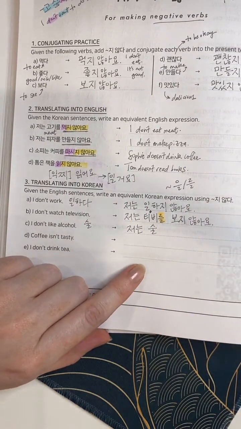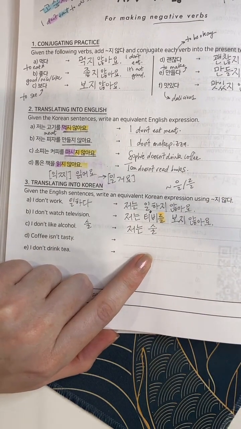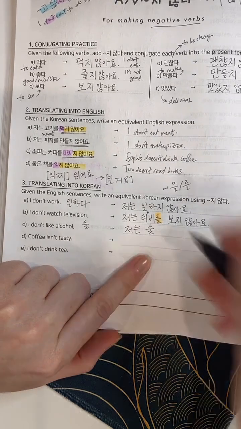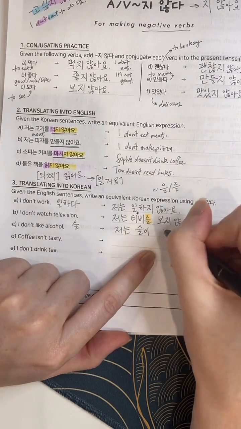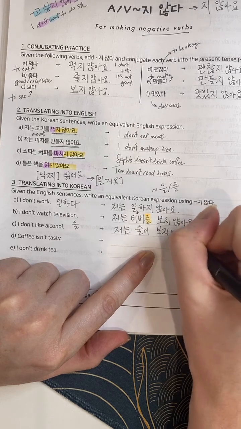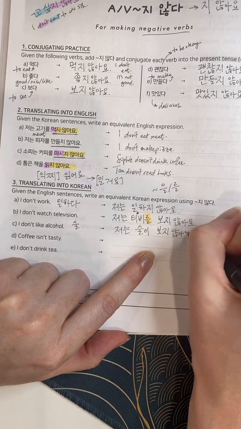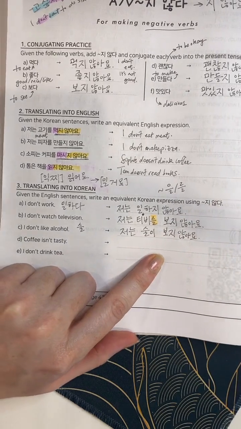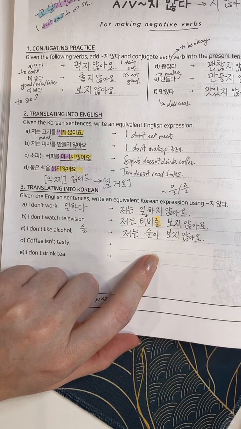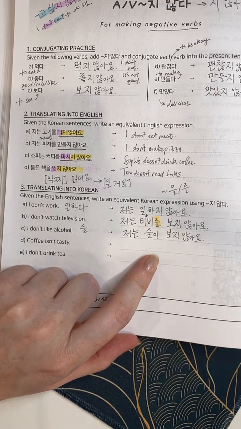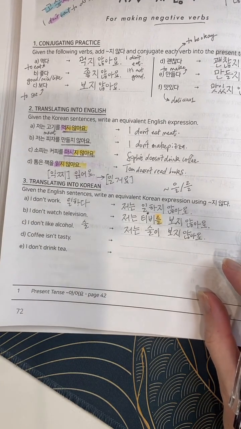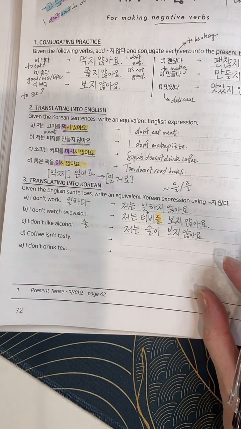Okay, so the question is, can you use other particles instead? What if you use the subject particle? So that's an interesting question. Let's try it for a second. Okay, 저는 술이 보지 않아요. Is this a good sentence in Korean? What does the sentence mean? What happens if you use the subject particle here? Is this correct? If so, what does it mean? Or is it wrong? Have a think about it.